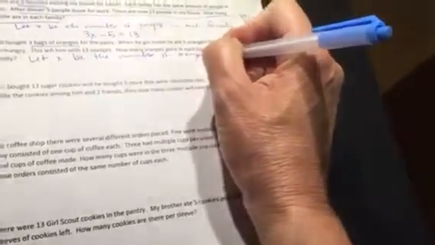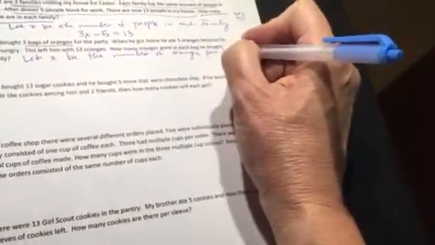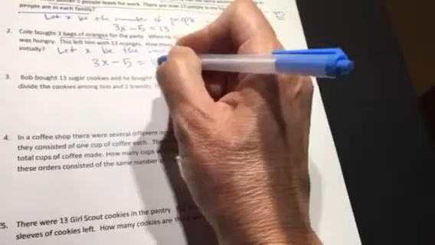So, is this a good match? We've already said it. Yes. Let X be the number of oranges per bag. This is when he bought them. So he bought 3 bags, 3x, he ate 5, minus 5 equals 13 left. That's a good match. Yes.